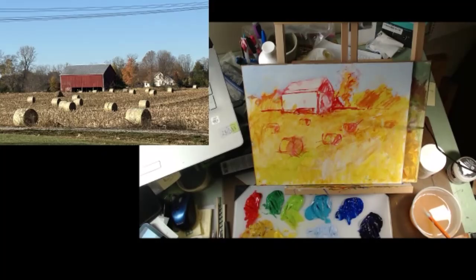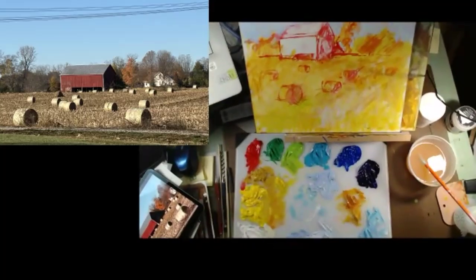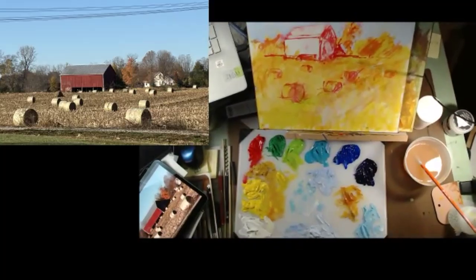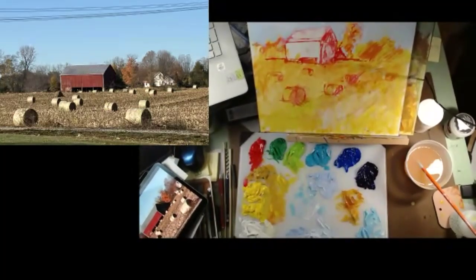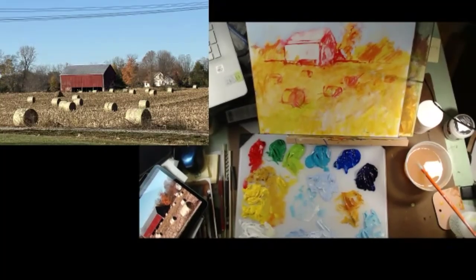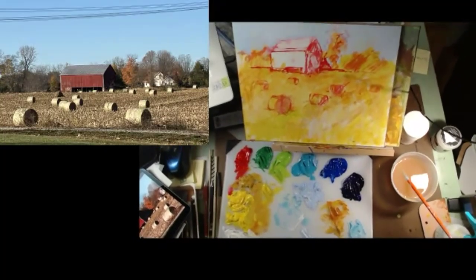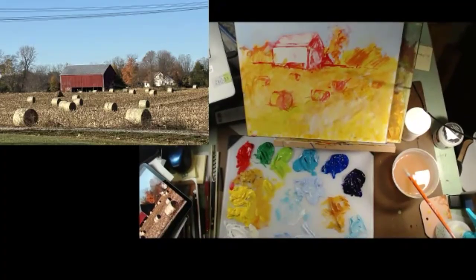Bigger is better. In fact, doggone it, you know what I was going to have you all do? Foam brushes on this. Stop the madness, right? Yeah, right. I know. Follow your rule, Michelle. Don't get too crazy on us.